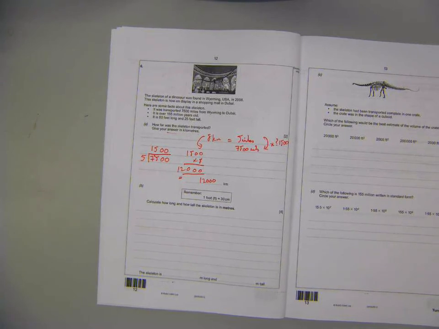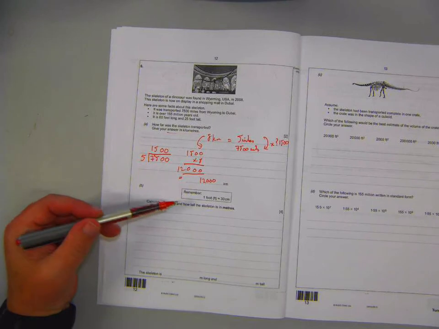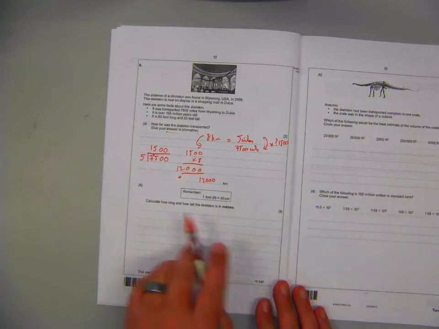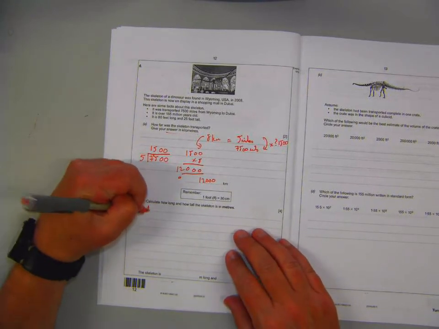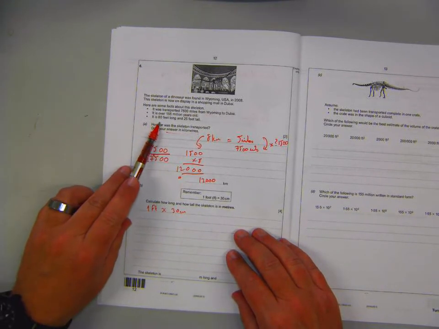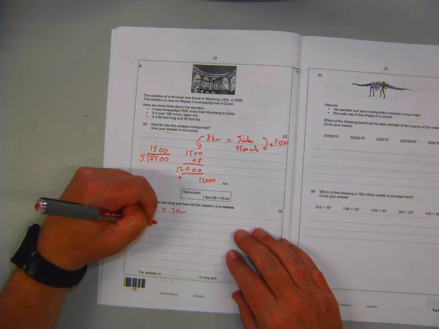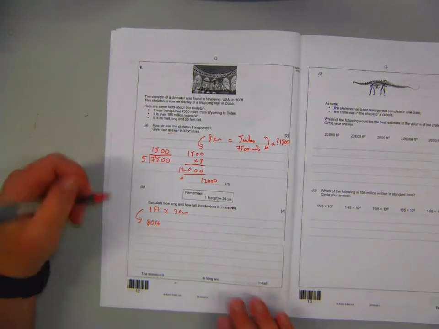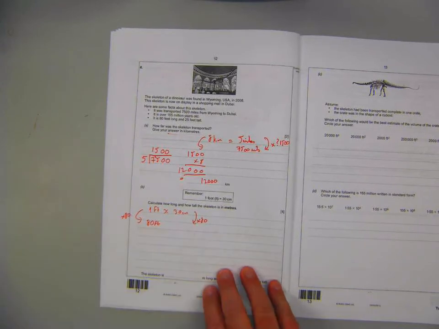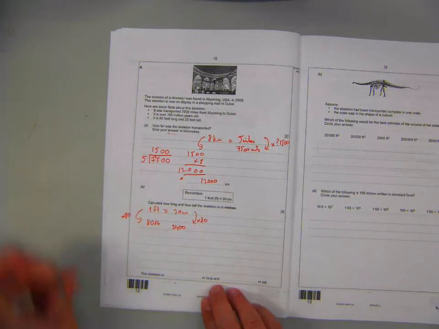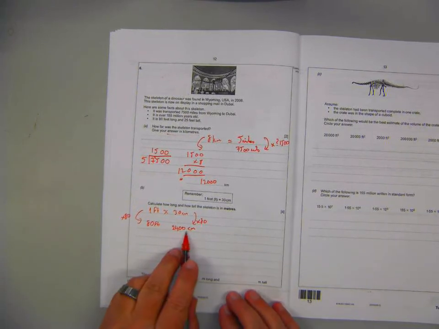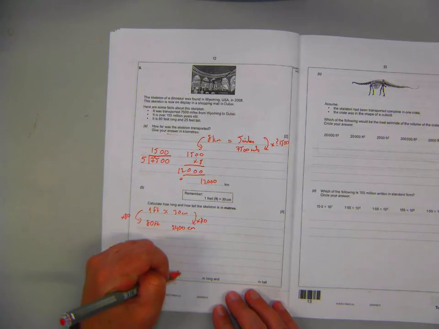Okay, 6b. So here's one, Tom, that you don't have to learn, so they give it to you. 1 foot is about 30 centimetres. Calculate how long and how tall the skeleton is in metres. So I know that 1 foot is 30 centimetres, and I know the skeleton is 80 feet long. So I need to multiply this by 80. 3 times 8 is 24, followed by 2 zeros. So in centimetres, it's 2,400. In metres, I divide by 100, because there's 100 centimetres in a metre, so it's going to be about 24 metres long.